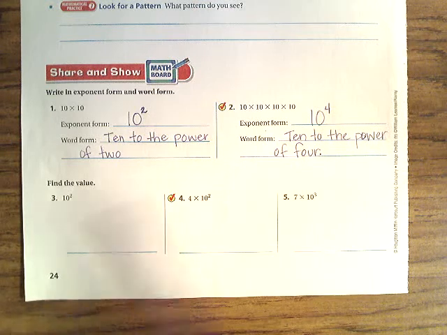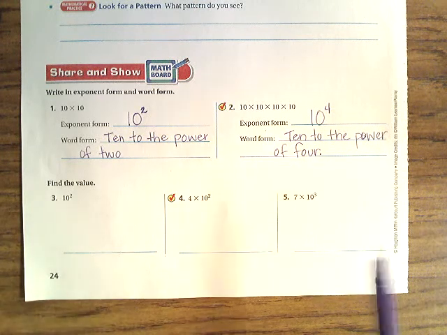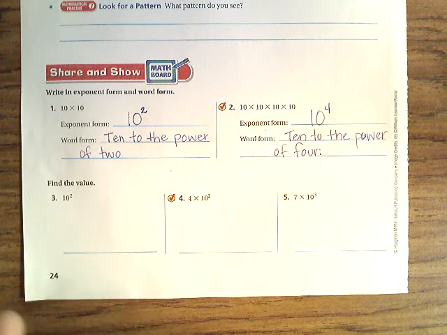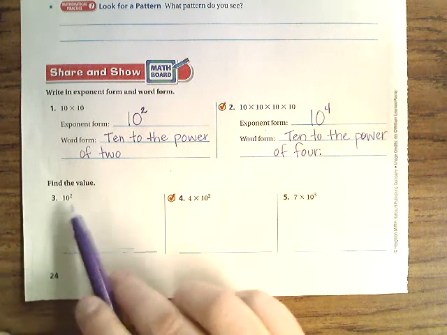Now we're going to be working down here on problems 3 through 5, and I'm going to do 2 of them with you, and then I'm going to have you work on one by yourself, okay? So, sorry guys, let me dismiss that really quick. Okay, 10 to the second power.